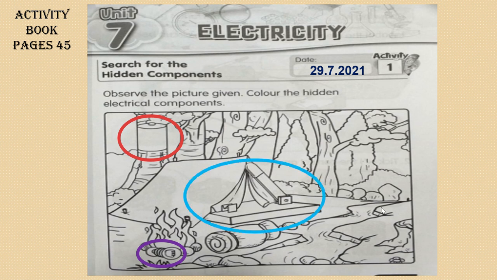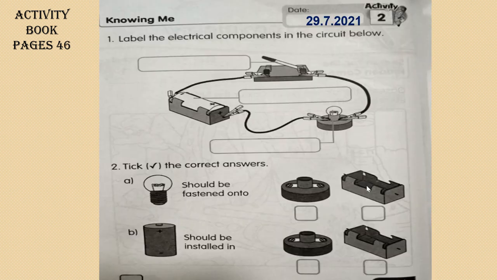And here is a switch. You see, here is a switch. So the switch here you have to color too. So here we have three electrical components: the first one is the dry cell, the second one is the bulb, and the last one is the switch. You have to color them.